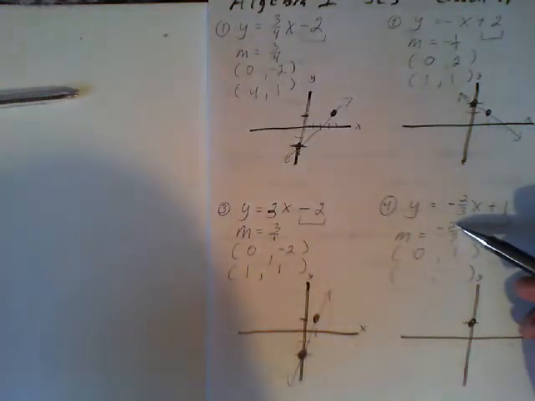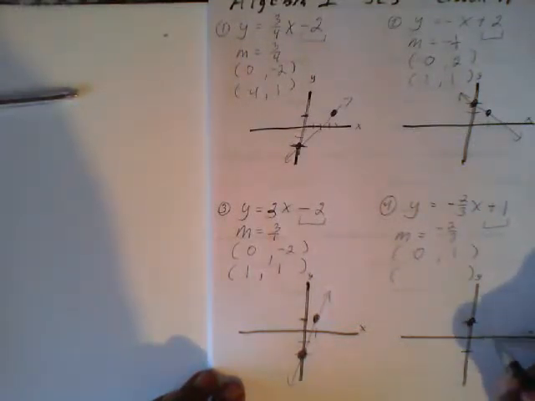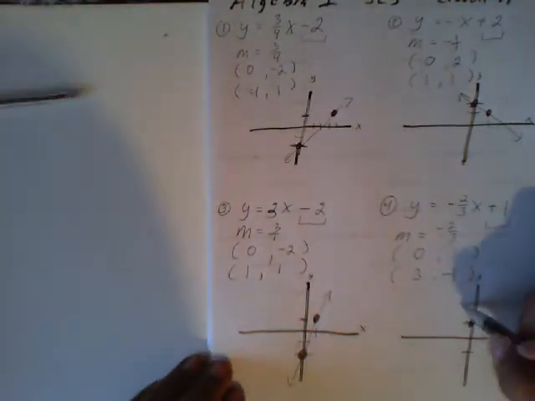Next, this -2/3 indicates I've got to go down 2 but over 3. So if I start here and I go down 2 times, 1, 2, takes me to this spot right here, and then also over 3 times. So 1, 2, 3. So this point right here is the point that goes down 2 times and then over 3 times. What point is this? Well, it's at x is 3, and it's also at y is -1. And that's my graph.